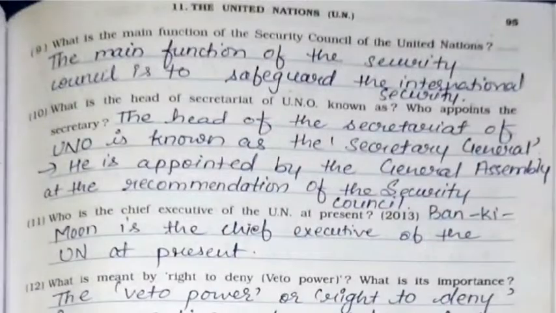Ninth, what is the main function of the Security Council of the United Nations? The main function of the Security Council is to safeguard the international security. 10th, what is the head of Secretariat of UNO known as? Who appoints the secretary? The head of the Secretariat of UNO is known as the Secretary General. He is appointed by the General Assembly at the recommendation of the Security Council.